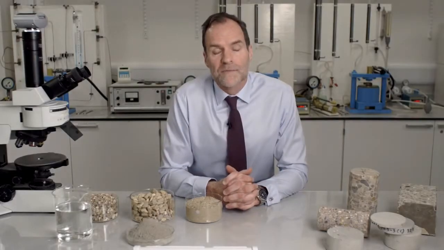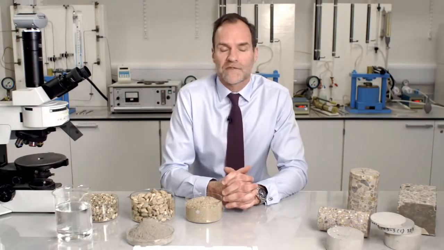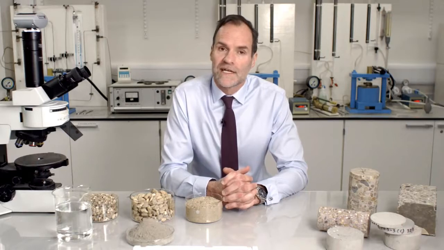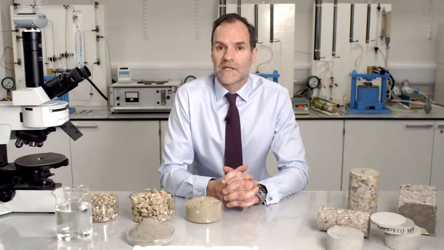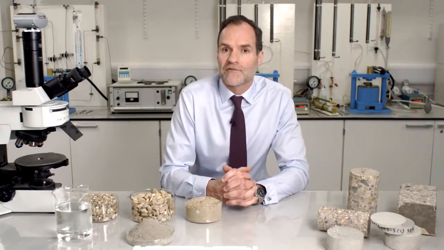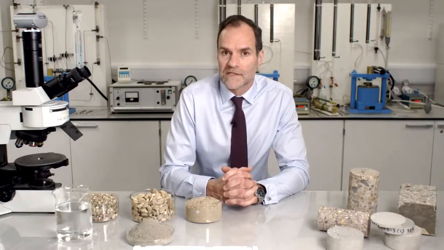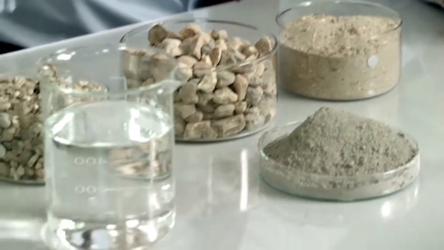Concrete is the world's most heavily consumed material. 8 billion cubic metres of concrete are poured each year. That's equivalent to more than 1 cubic metre per person on the planet every year. Concrete is made from 3 principal ingredients: cement, aggregate and water.